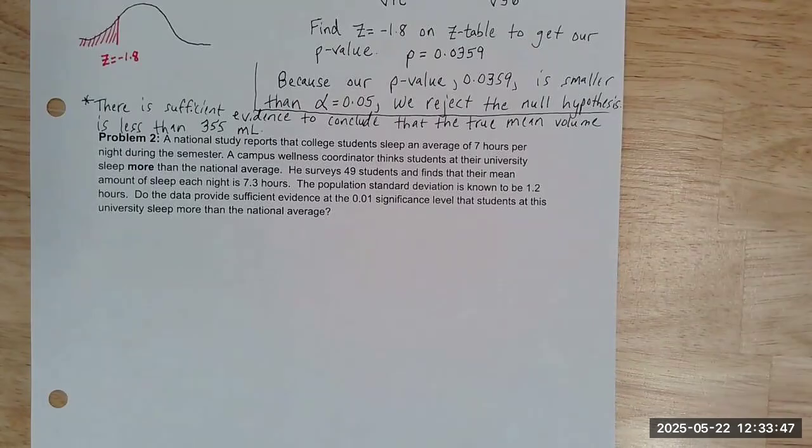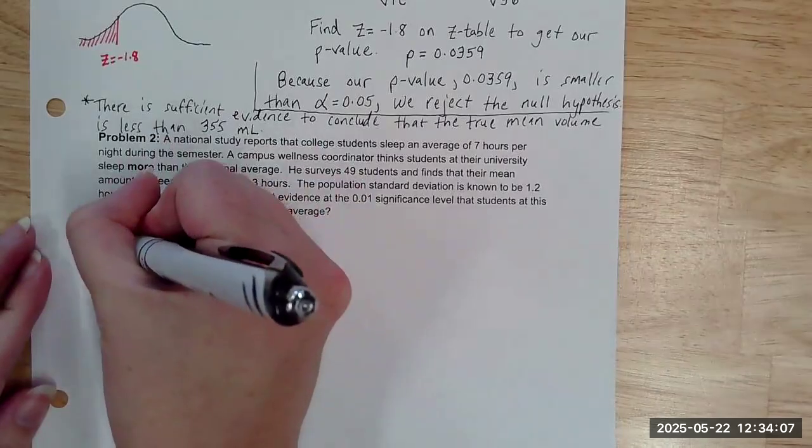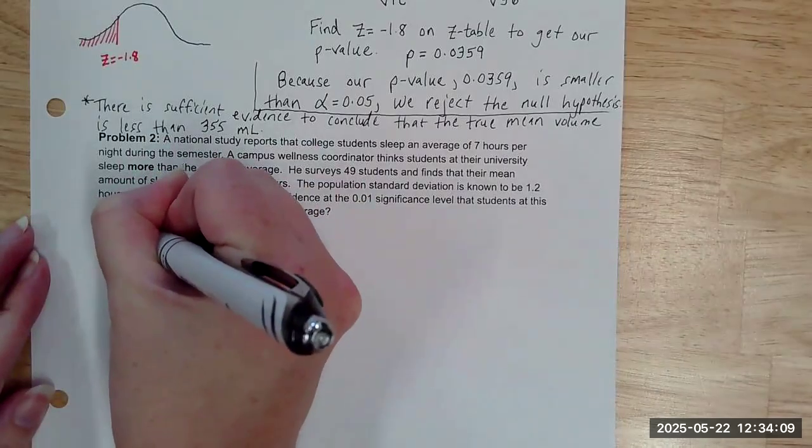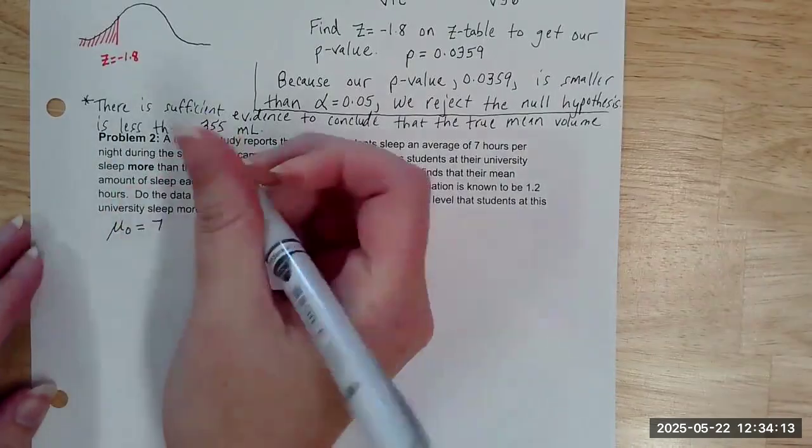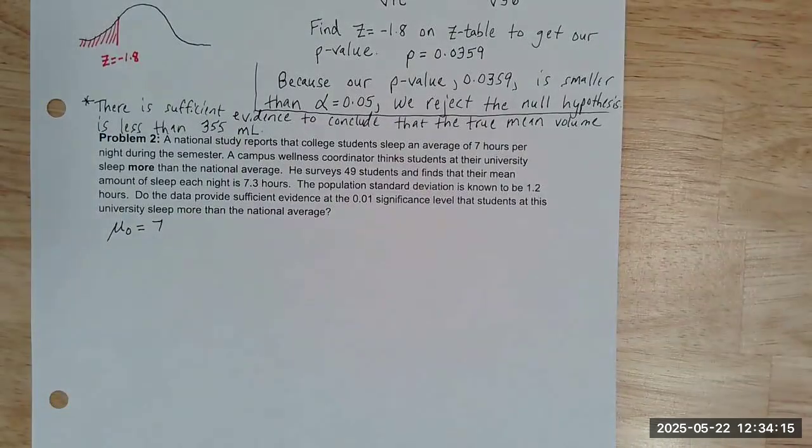A national study reports that college students sleep an average of 7 hours per night during the semester. Okay. This is what the study on a national scale is saying. This is not anything that a researcher has done yet. So in this case, our mu naught is serving as our claim that college students sleep 7 hours a night during the semester.